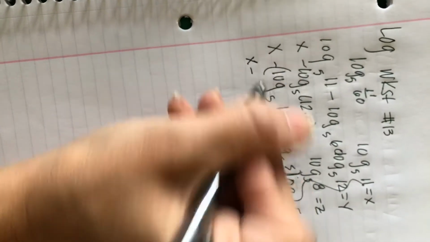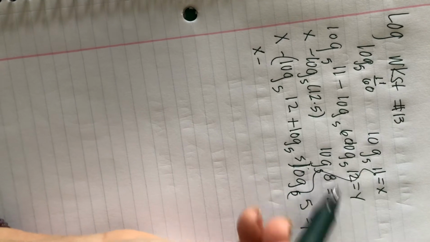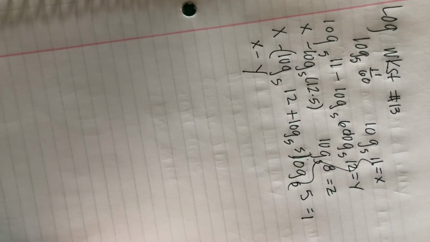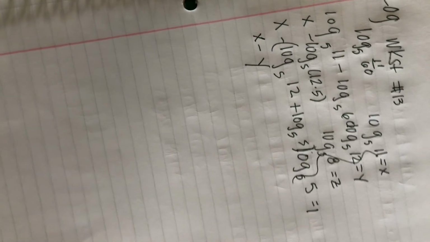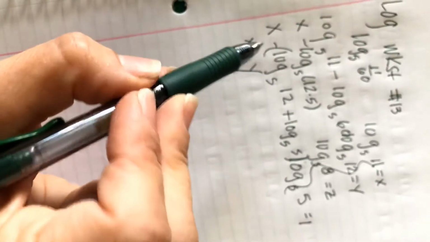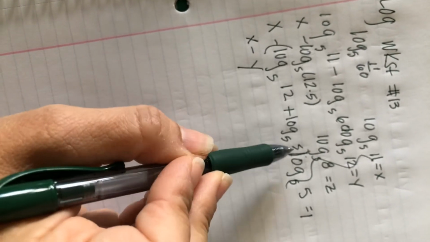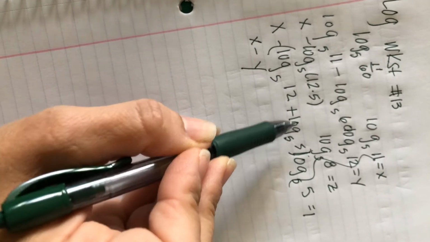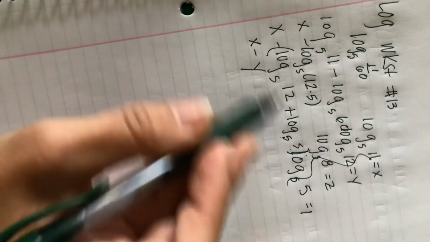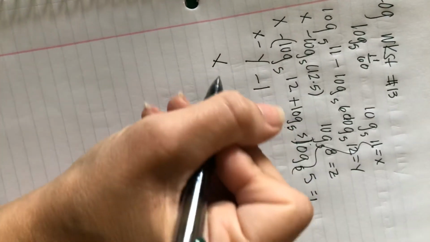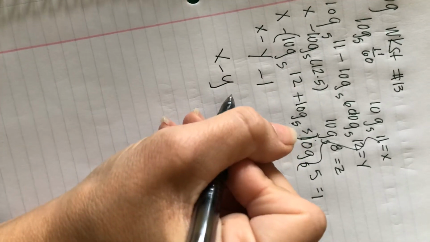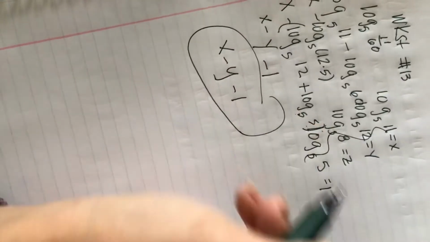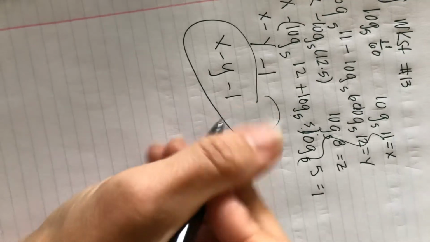So x minus the log base 5 of 12 is y. Plus, it becomes plus, no. I've lied to you like 6 times already. Minus the log base 5 of 5. Okay, well, we already determined that the log base 5 of 5 is 1. So minus 1. So the total answer to this, because my handwriting is really bad right now, is x minus y minus 1.